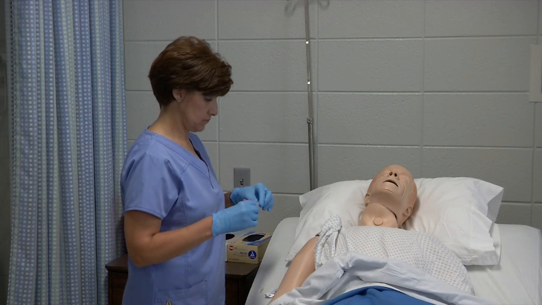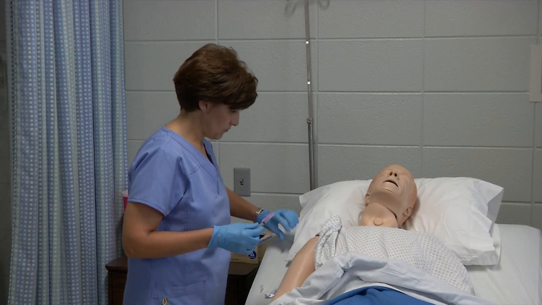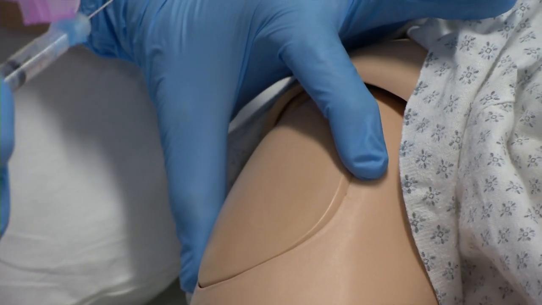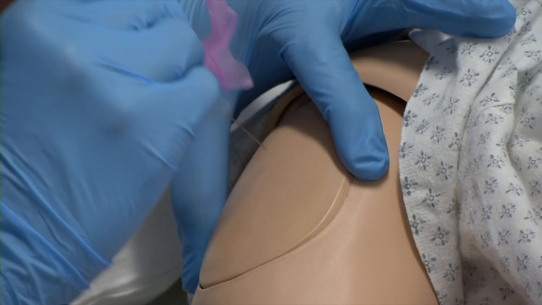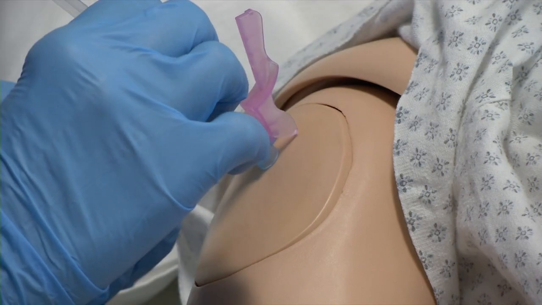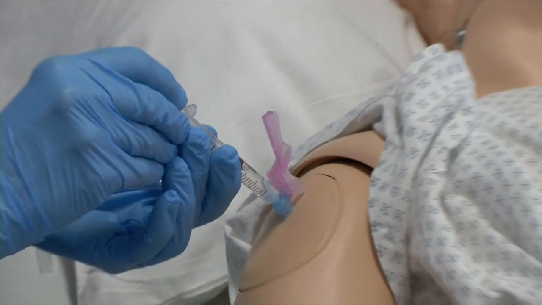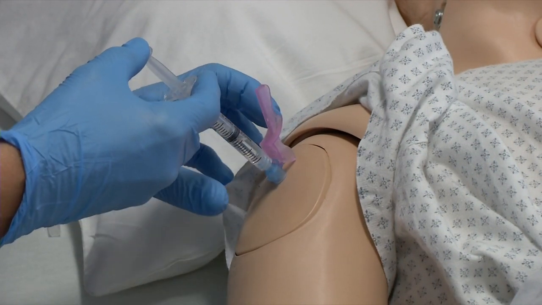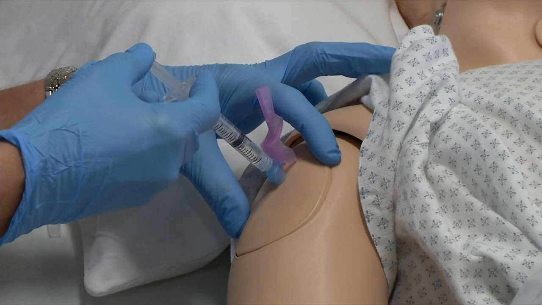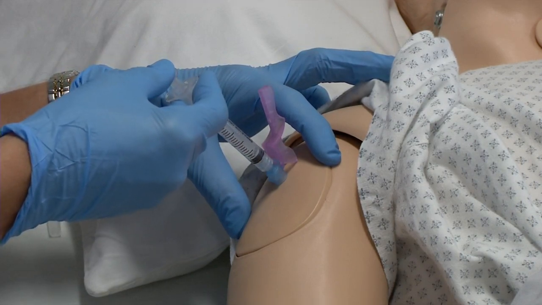Once it is dry, you're going to isolate the muscle, remove the cap. At a 90-degree angle, you're going to inject the medication. You're going to pull back on the plunger to ensure that you have no blood. Then you're going to inject the medication for the amount of time that is recommended by the manufacturer.